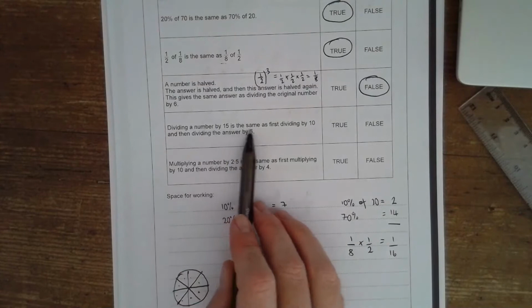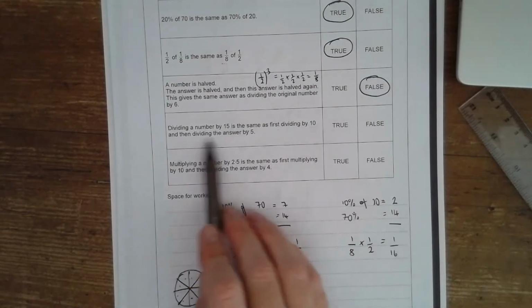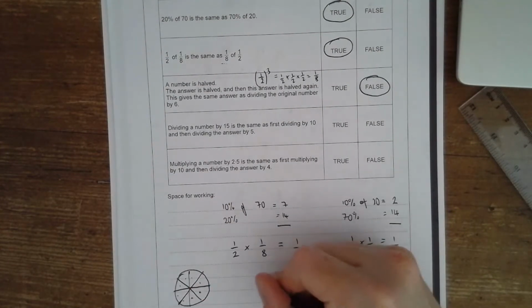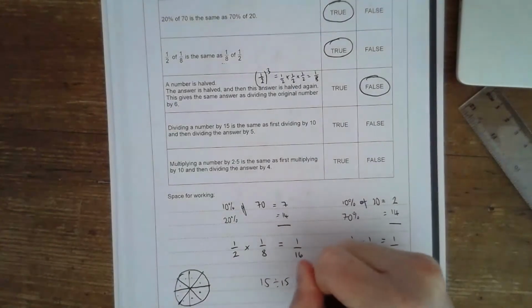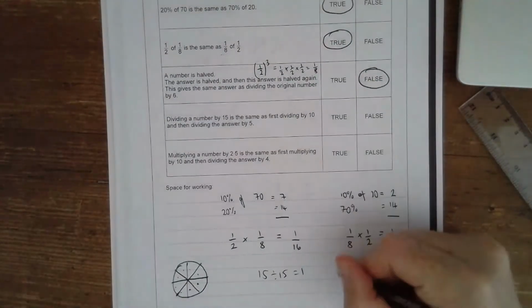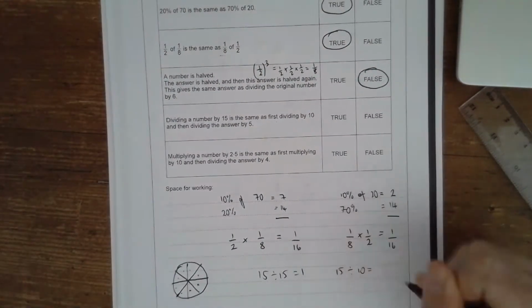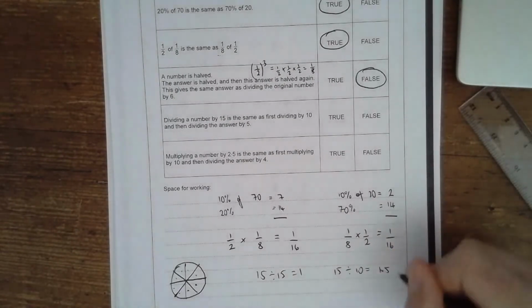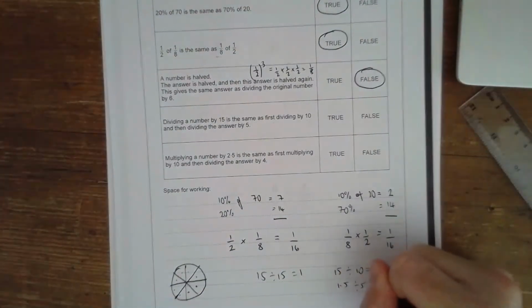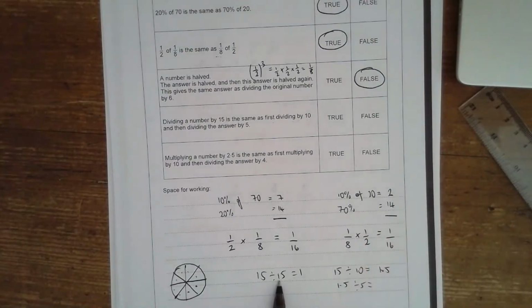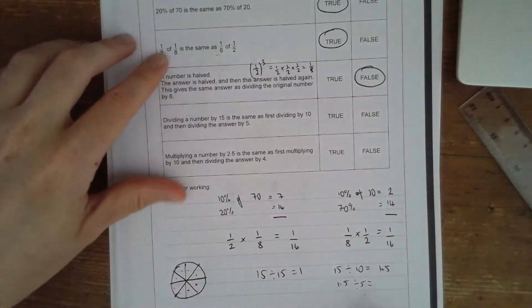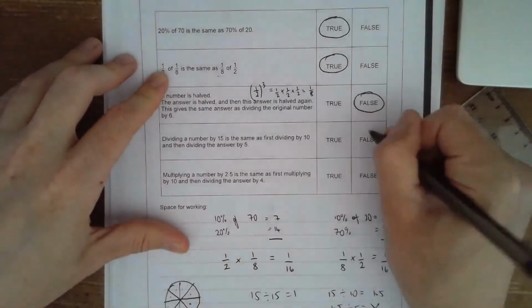Dividing a number by 15 is the same as dividing by 10 and then by 5. So we can actually test that with 15. We know that 15 divided by 15 is 1. If I do 15 divided by 10, I get 1.5. And then if I do 1.5 divided by 5, I'm not going to get 1, I can quite clearly see. I know that 5 divided by 5 is going to be 1, so I'm just going to put a cross there. I know that's false.